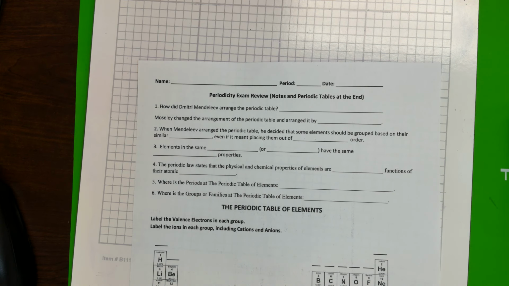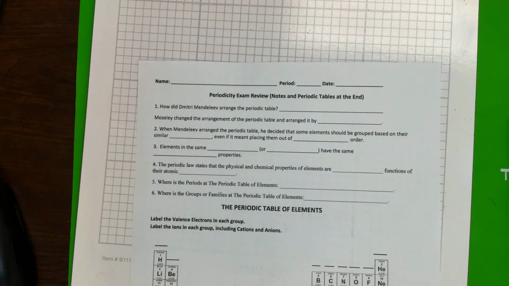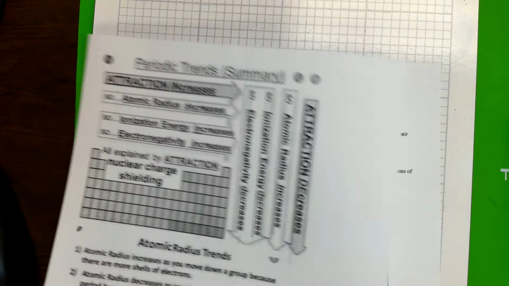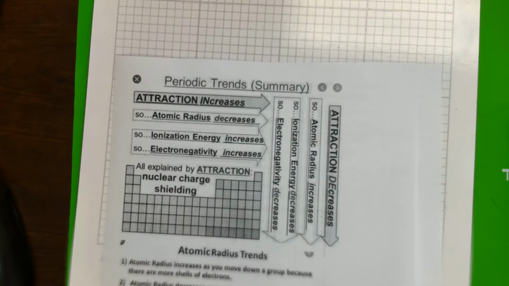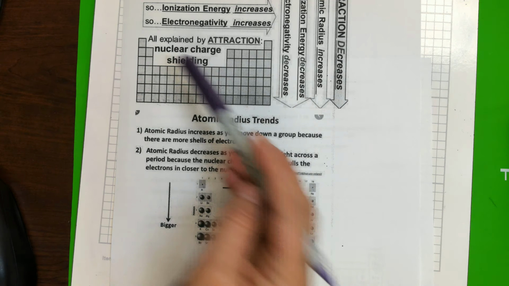Okay, so let's start with the periodicity exam review. If you remember, I gave you some notes in the back, and hopefully you used them wisely to help you practice with the exam, so you can study. Basically, you're going to be given the trends.